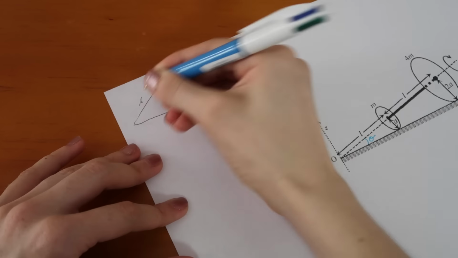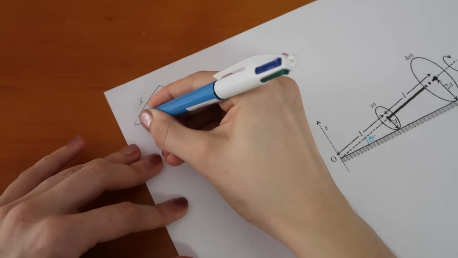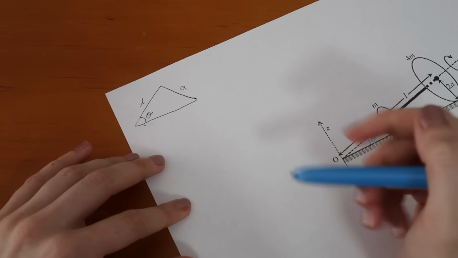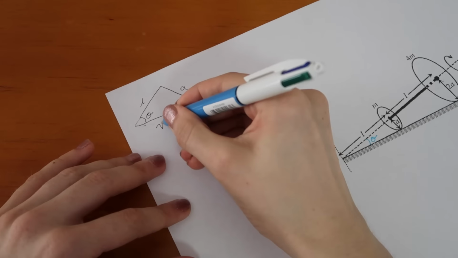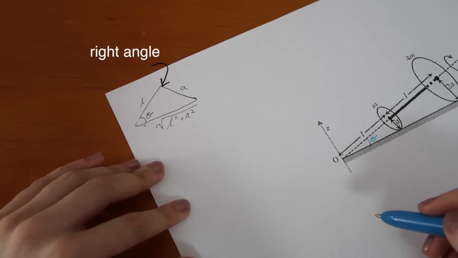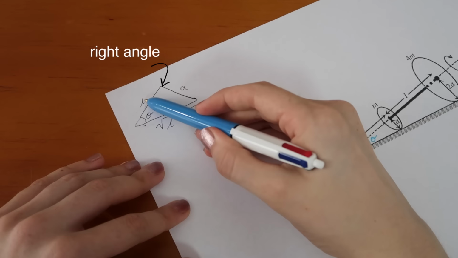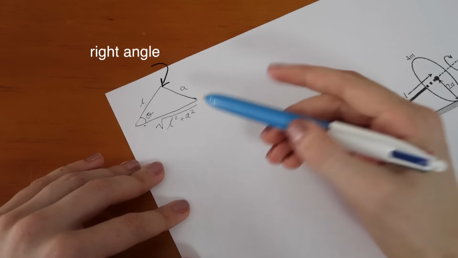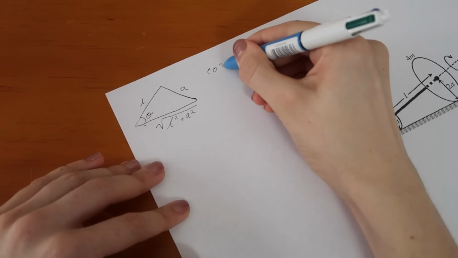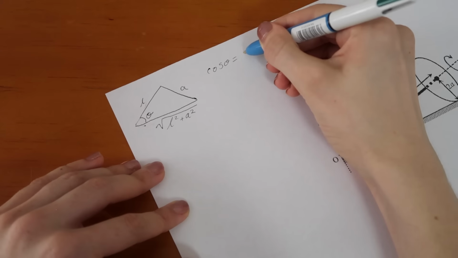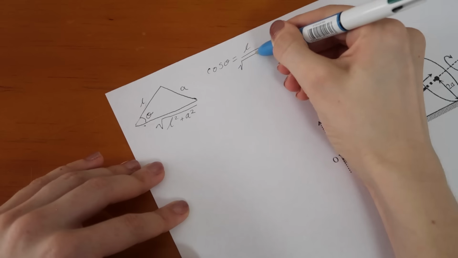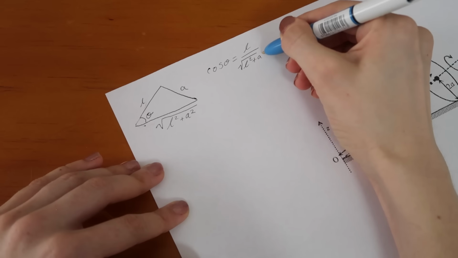The sides are a and L, this angle is theta, and in this triangle this is the hypotenuse, so by Pythagoras you can work it out to be the square root of L squared plus a squared. So to find cosine of theta, we have the adjacent side and the hypotenuse. Cosine of theta is L over square root of L squared plus a squared.